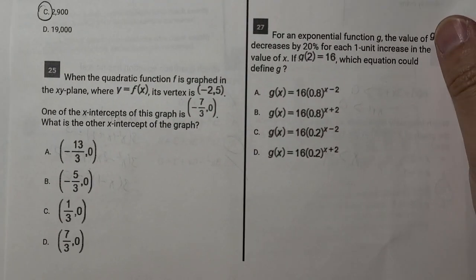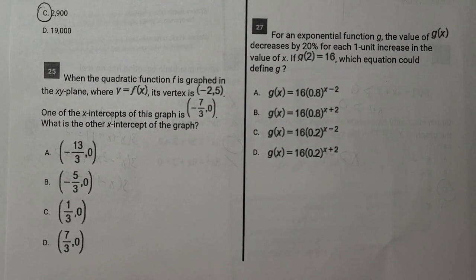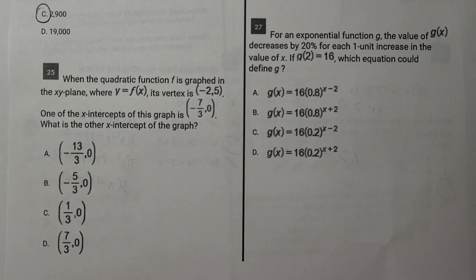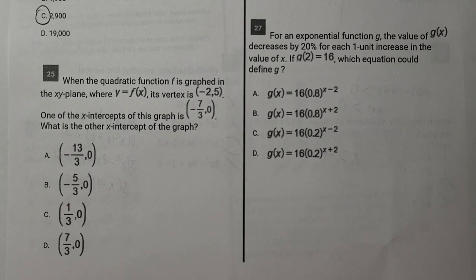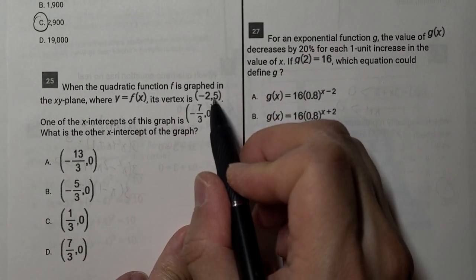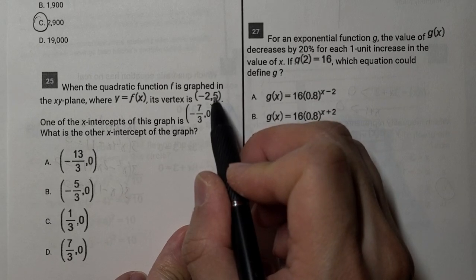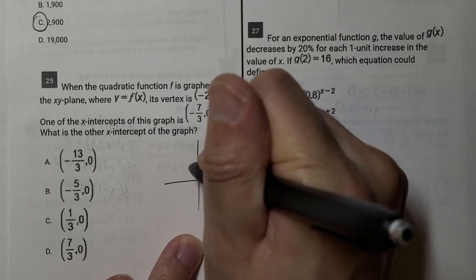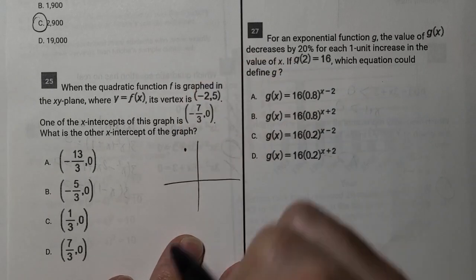So, okay, when the quadratic function f is graphed in the xy plane, its vertex is (-2, 5). One of the x-intercepts is (-7/3, 0). What's the other x-intercept? Okay, so if you remember, the vertex is the point of symmetry. Let's even sketch it. (-2, 5) is here.